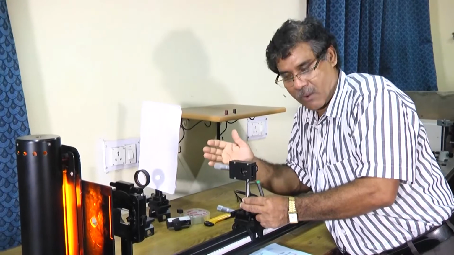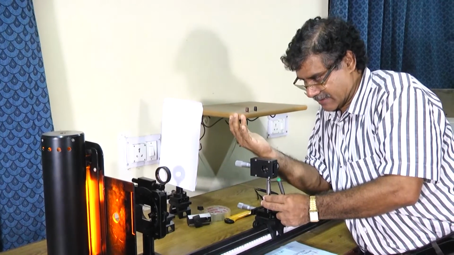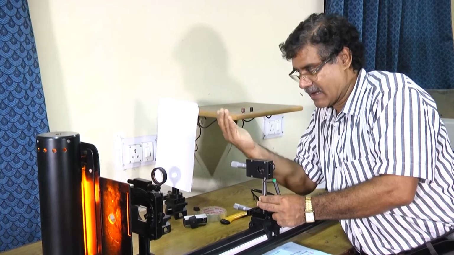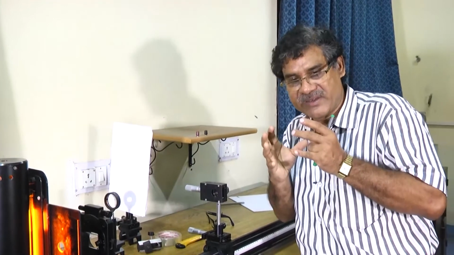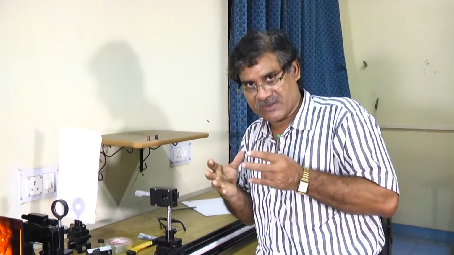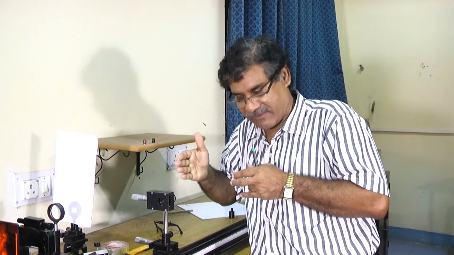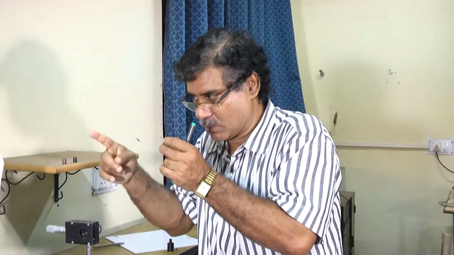Each time you can take a reading, or as I mentioned, first I will take the first one, then the sixth one, then the 11th one. It will depend on how many fringes you are getting. In this case I saw we are getting very few fringes, not many. So in this case we'll take readings of fringes 1, 2, 3, 4, 5. We'll take all of them, and then take the difference of 1 to 5, 2 to 6, 2 to 7, 3 to 8. This way also one can calculate.